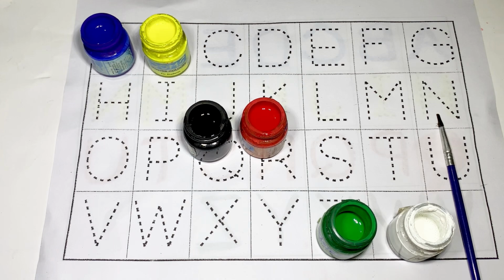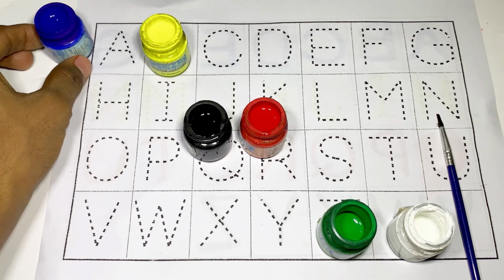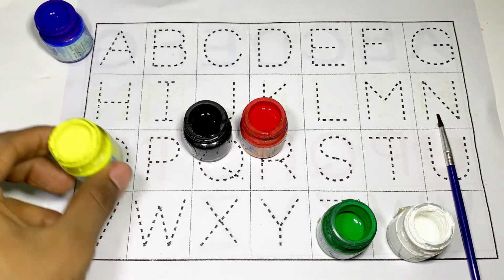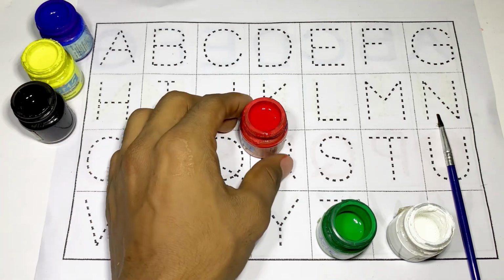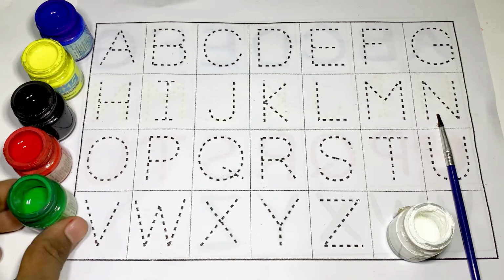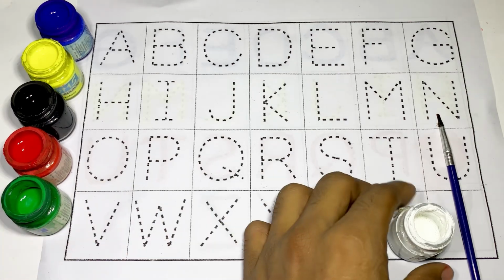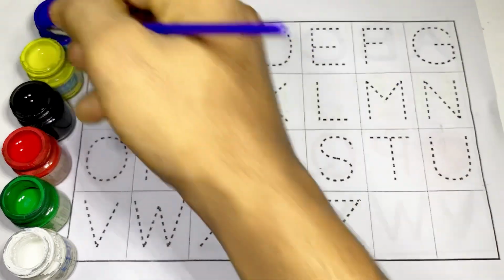Today you learn capital letters, alphabets A to Z. Kids, colors names: blue color, yellow color, black color, red color, green color, and white color. Kids, now coloring ABC.